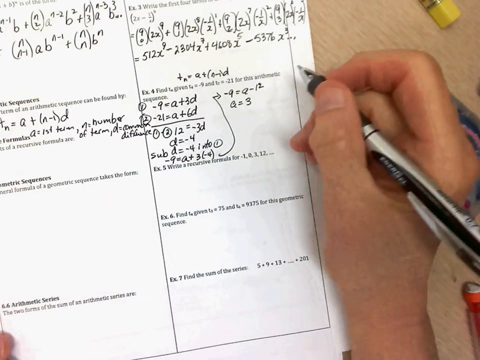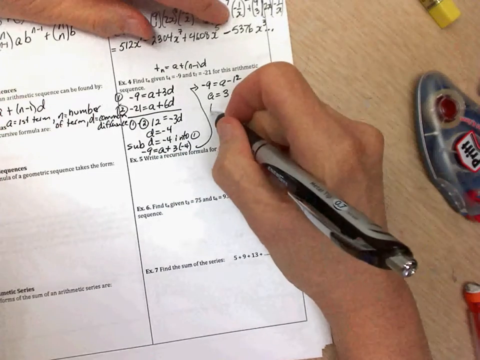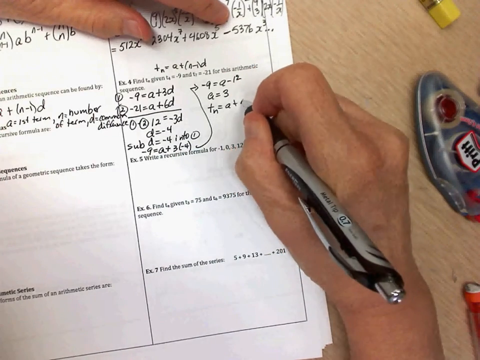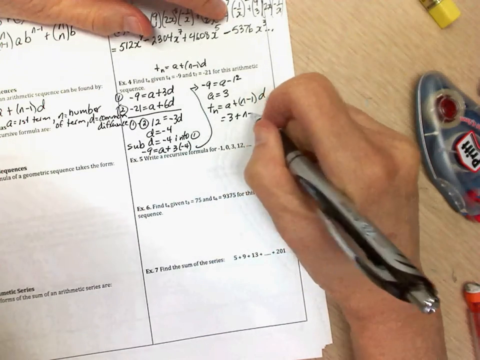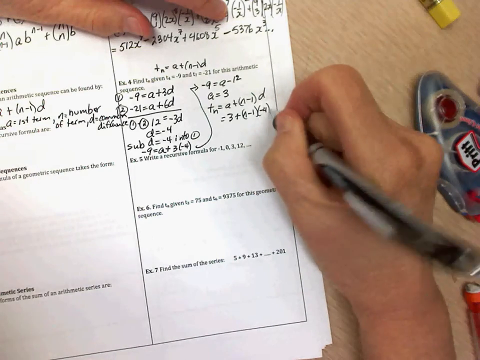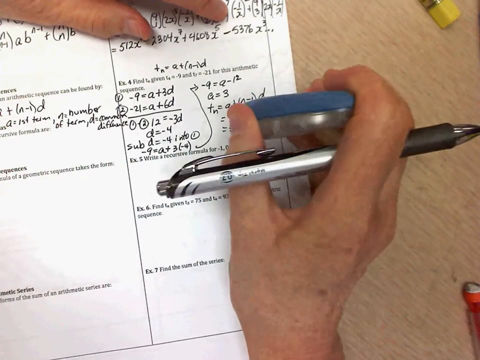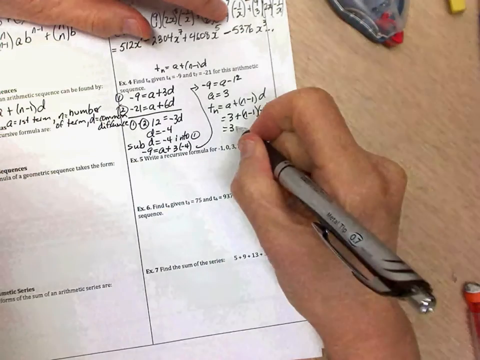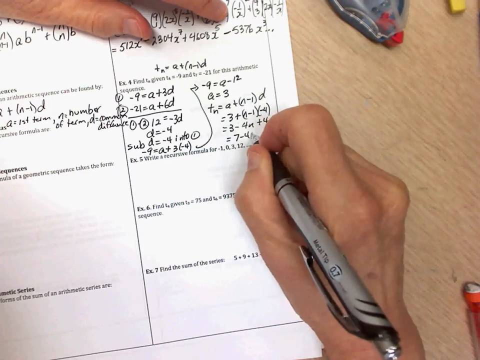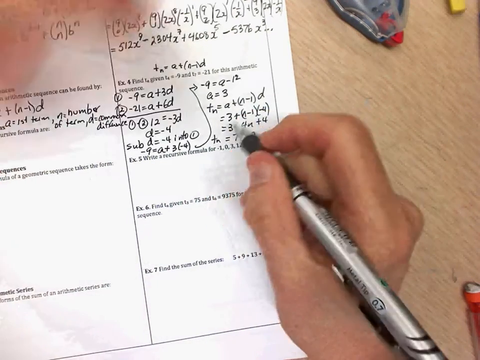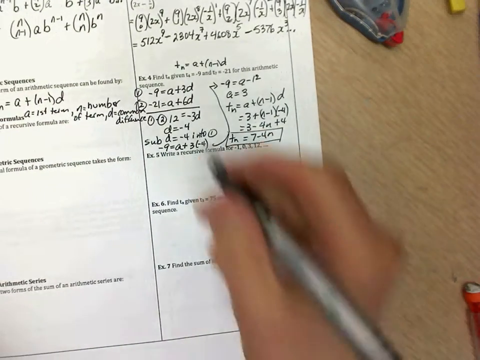So now we can find our Tn, or our general term, or our formula for the term. We have Tn equals a plus n minus 1 times d. So Tn equals 3 plus n minus 1 times negative 4. And you should simplify: 3 minus 4n plus 4. And that equals 7 minus 4n. Tn equals 7 minus 4n. That's our answer. That is our general term given this information.